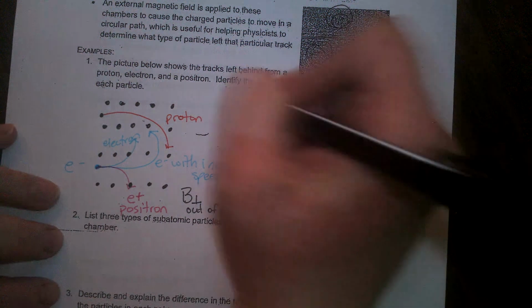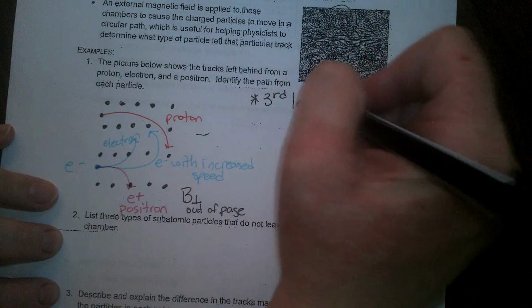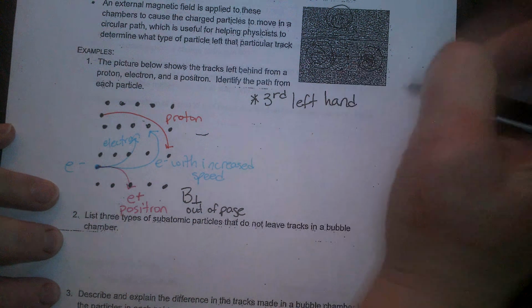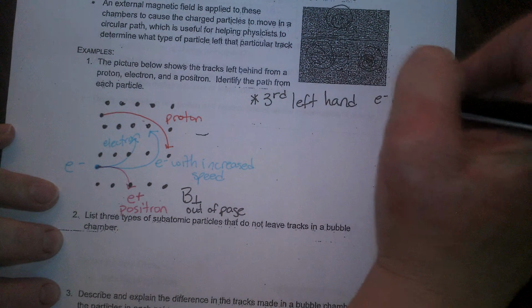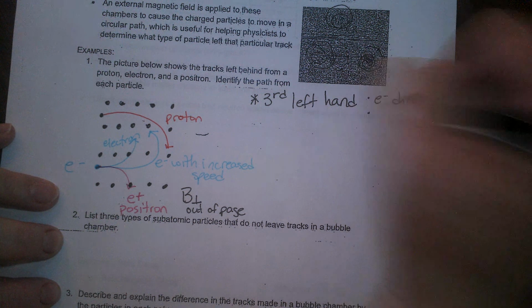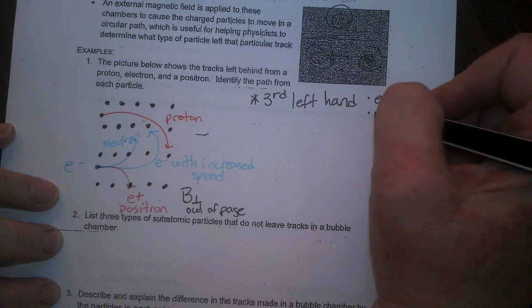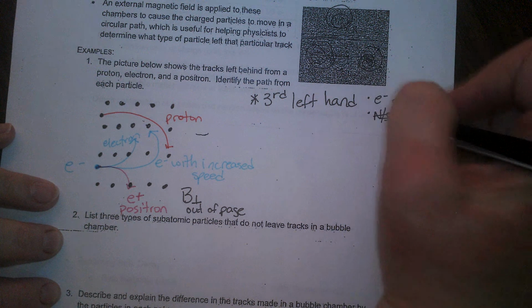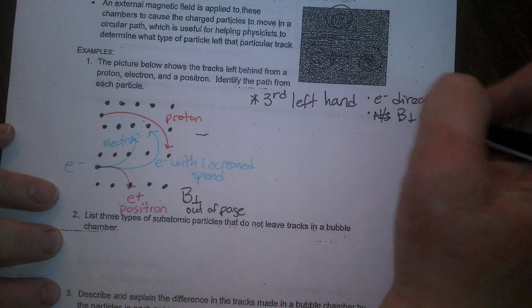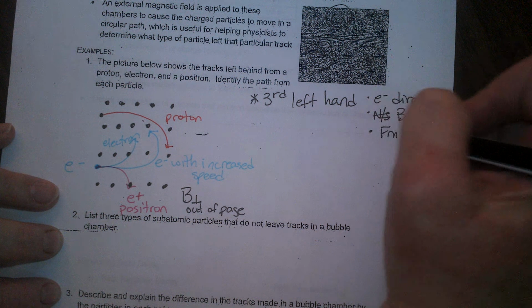So we need to make sure when we're doing this that we're doing our third left-hand rule, because we need electron direction. We need magnetic field direction, and we need magnetic force direction.